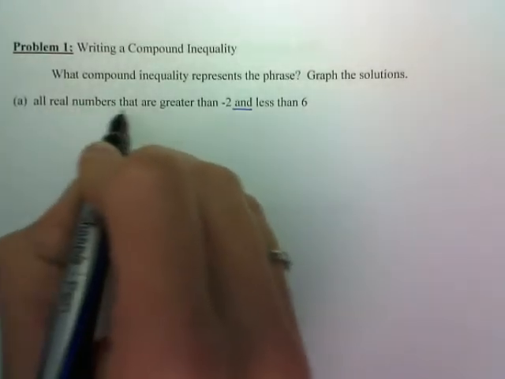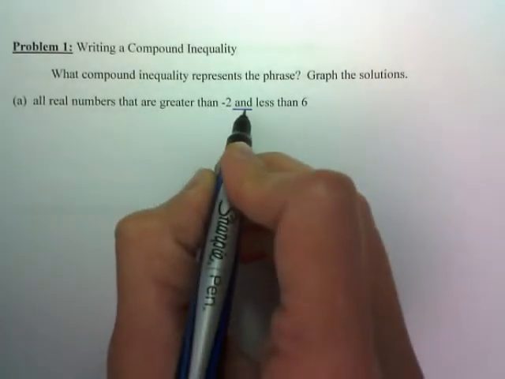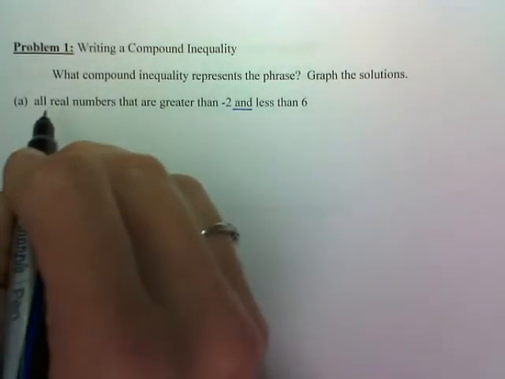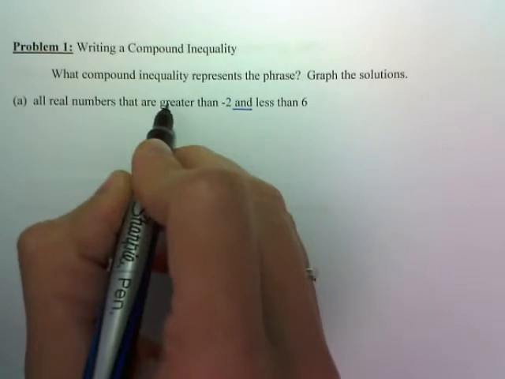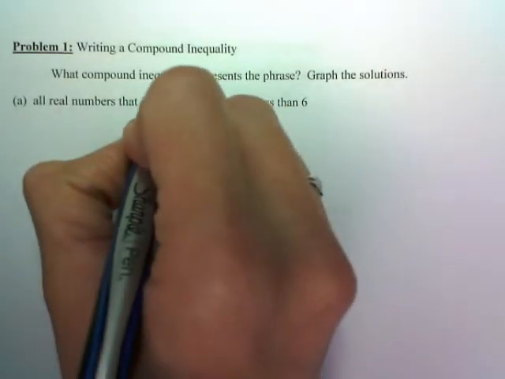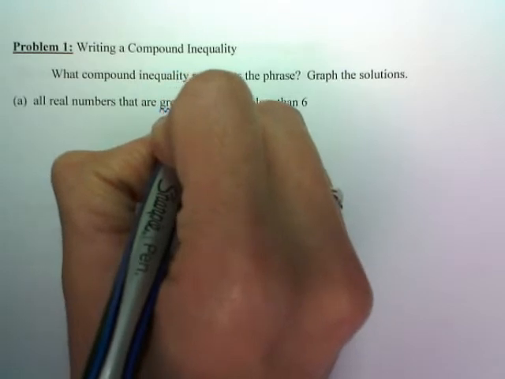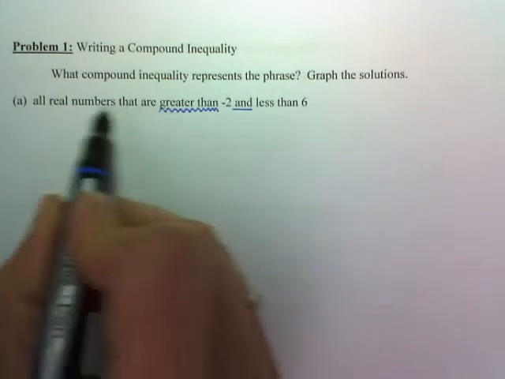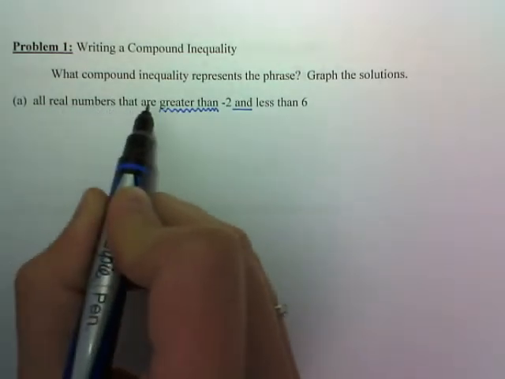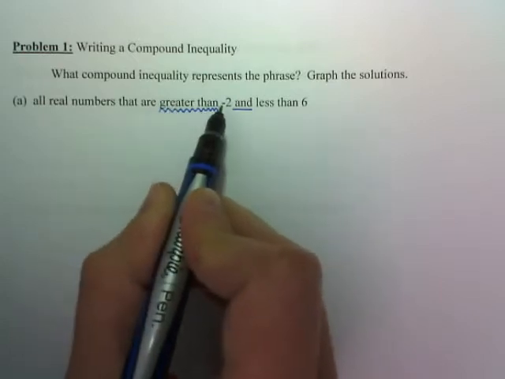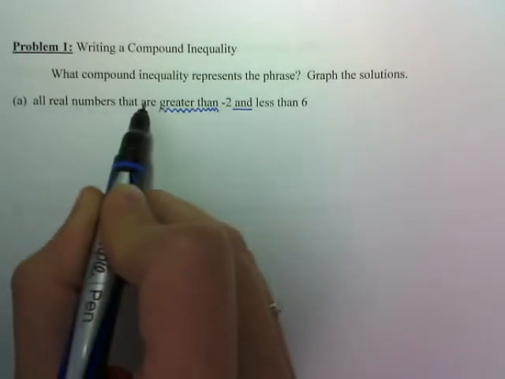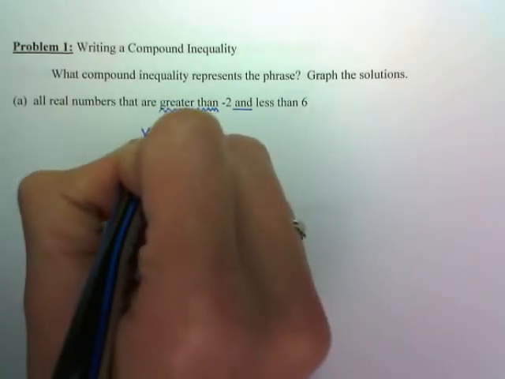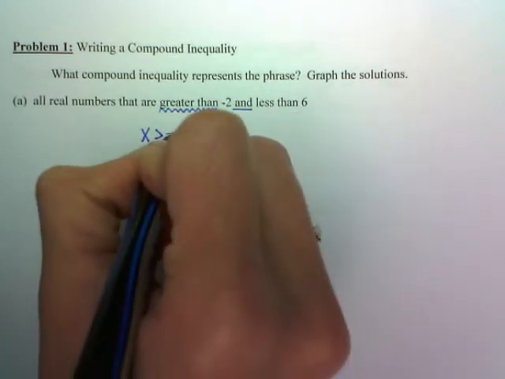So one side of this is going to be one inequality, then we'll have the word and, and then we'll have another inequality. Now, all real numbers that are greater than, okay, well, when we talked about writing inequalities several videos ago, we talked about identifying what our inequality symbol will be. So this is greater than, so this is telling me that every real number that I can think of is greater than -2. That doesn't tell me what variable to use here, so I'm just going to use x. So x represents all my real numbers. It has to be greater than -2.